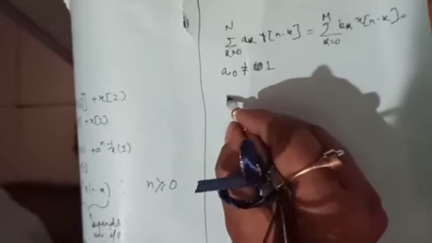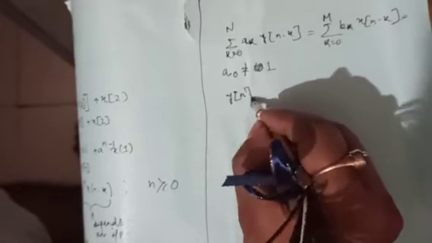So the solution y of n can be written like this: y of n equals y_h of n, that is the homogeneous solution, plus y_p of n, that is the particular solution of the difference equation.